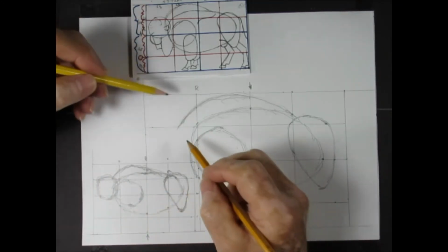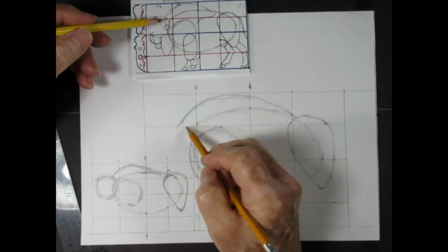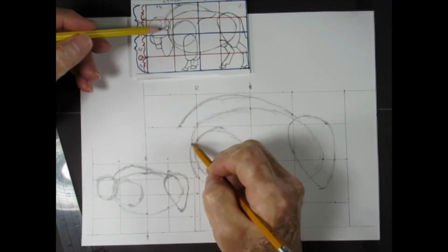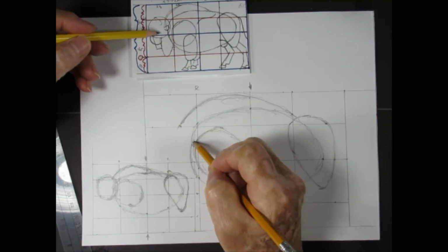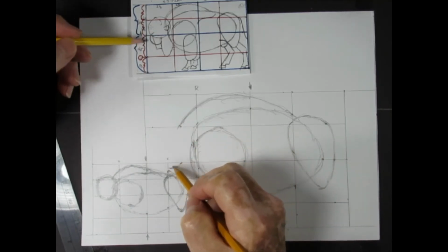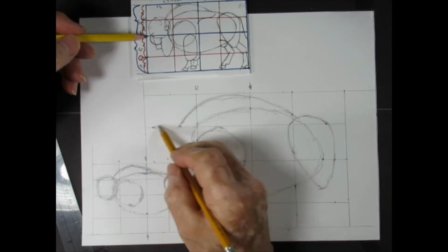So now let's sketch in the head. Now let's go do this one over here. Now this is a red line here. It intersects closely about there. And then from the red line, it intersects about here. It comes out down this way, hits about here. Goes in here and about here.